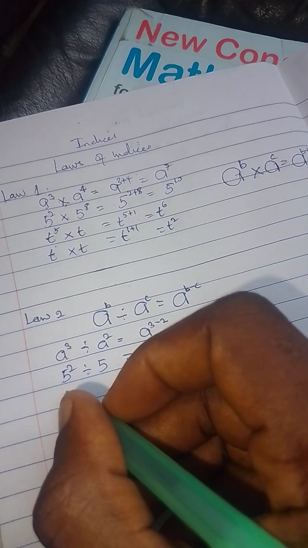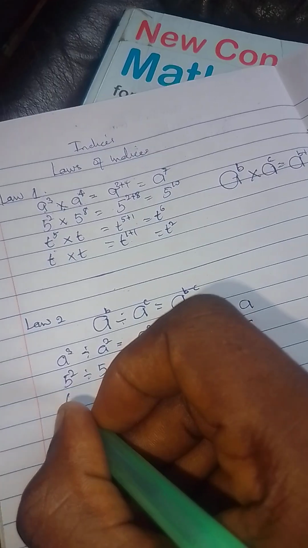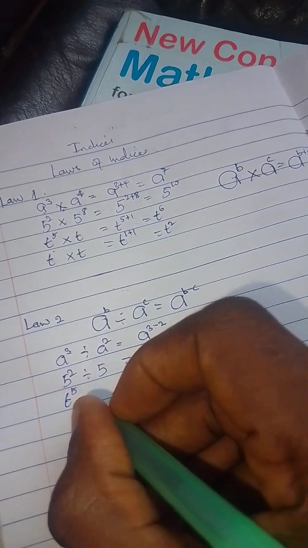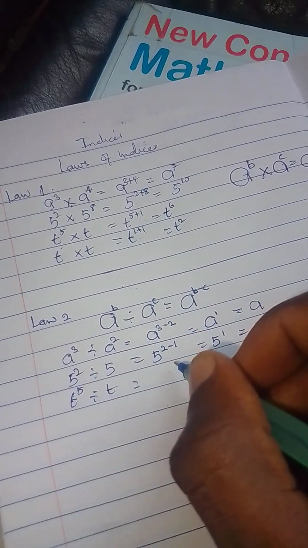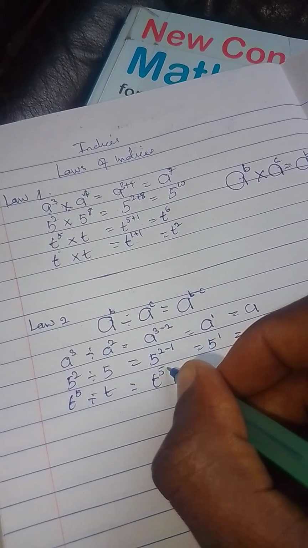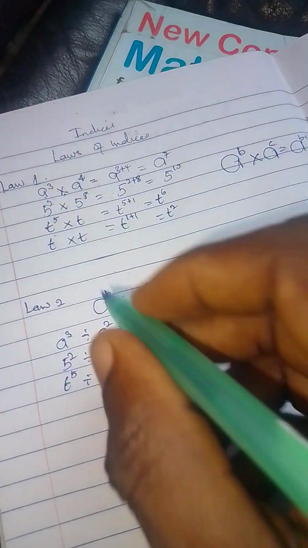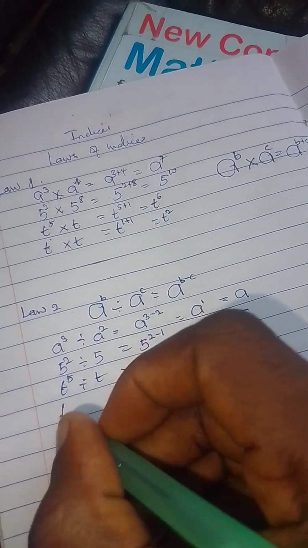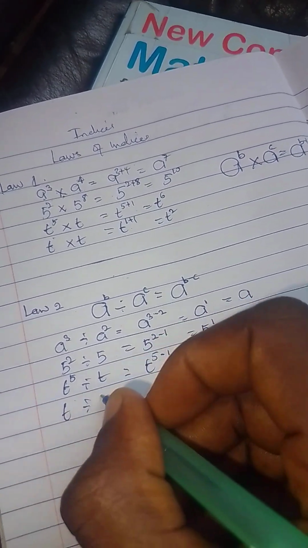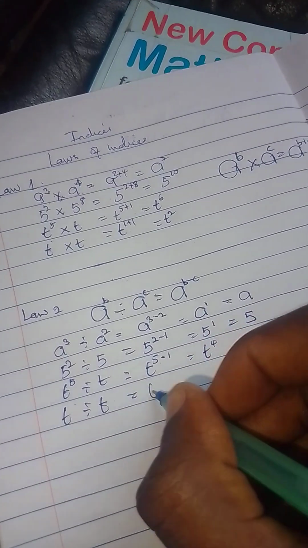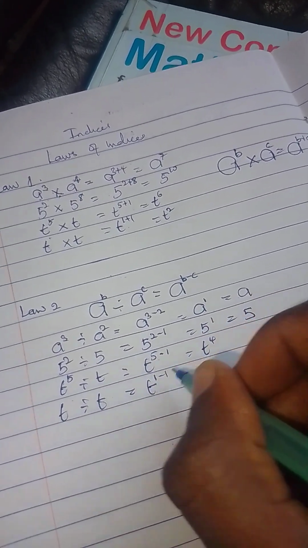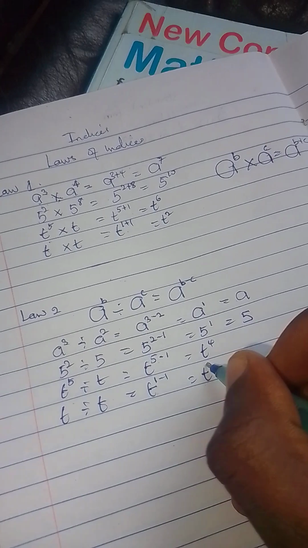Another example, t raised to power 5 divided by t. That means t raised to power 5 minus 1, which is t raised to power 4. And the last one, I have t divided by t. That means I have t to the power 1 minus 1, which is t raised to power 0.